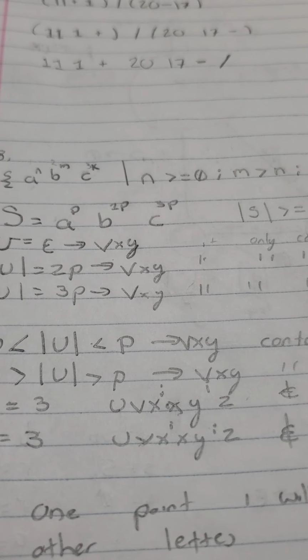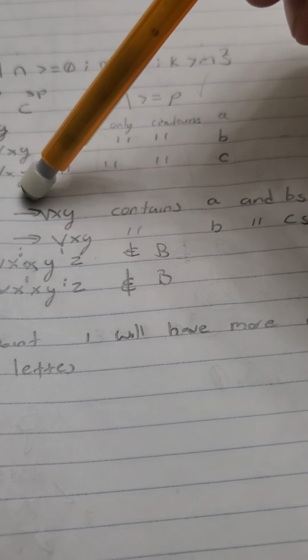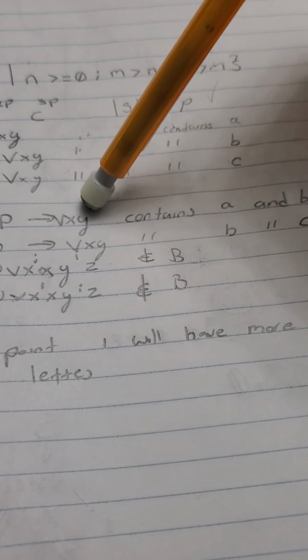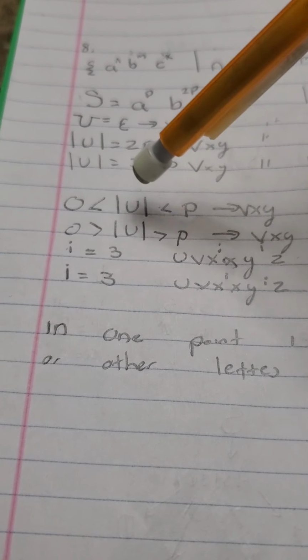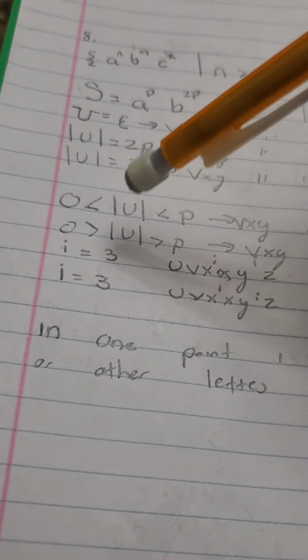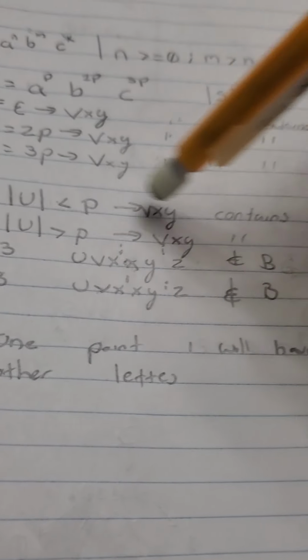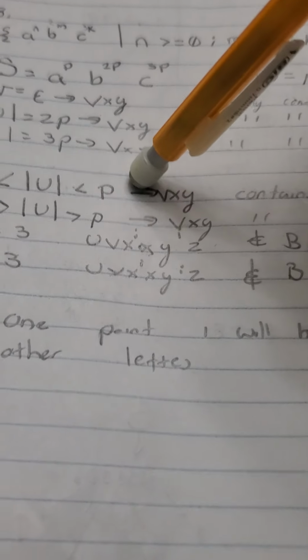So it's breaking up here already, but as you want to see, the length of vxy should be less than or equal to p, so vxy contains a's and b's only, because I'm using the p and the 2p, this one and this one.